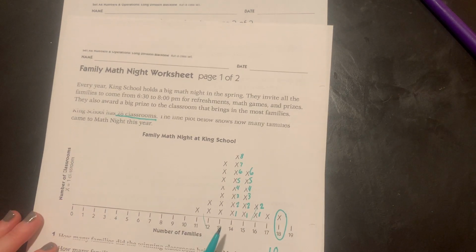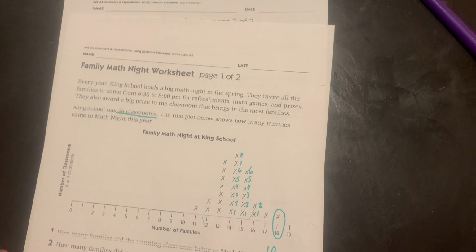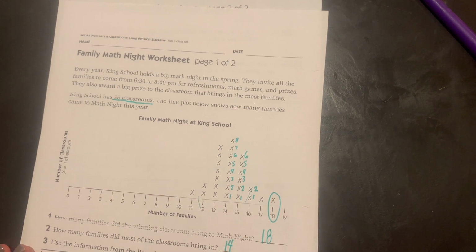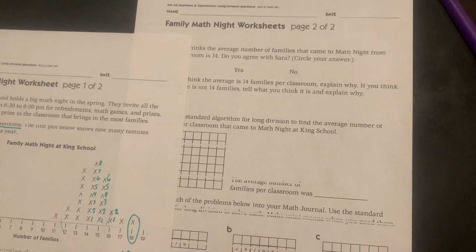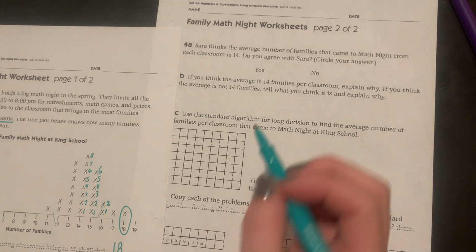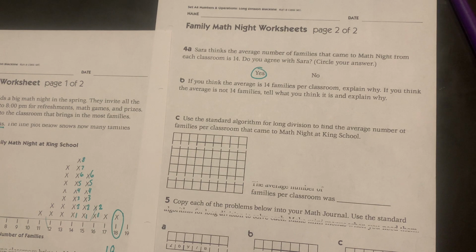So we're going to look at our line plot chart, and we know our average is out of all the classrooms, if they were evenly divided up and everybody brought the same amount, how many families did they bring? And we see here that the most common number was 14. There were 8 classrooms that brought 14 families. So saying that the average would be somewhere around 14, I would say that would be pretty close.